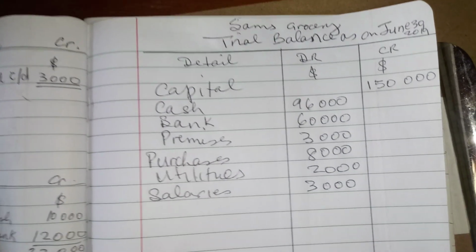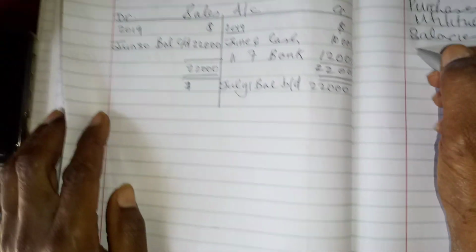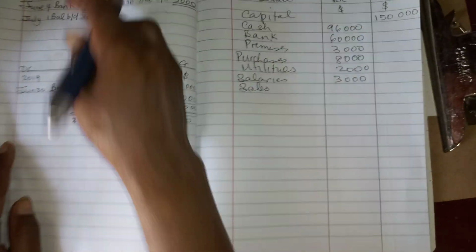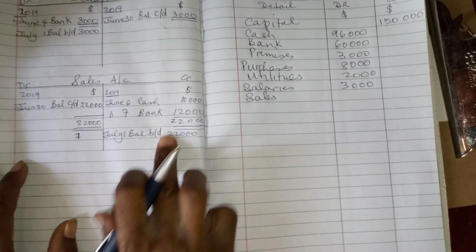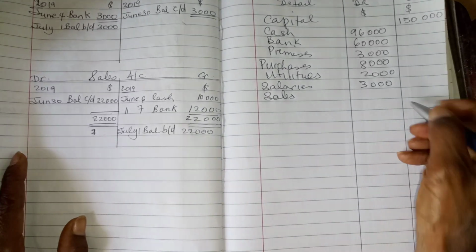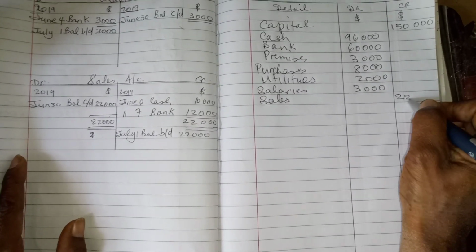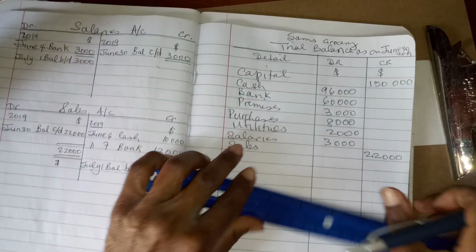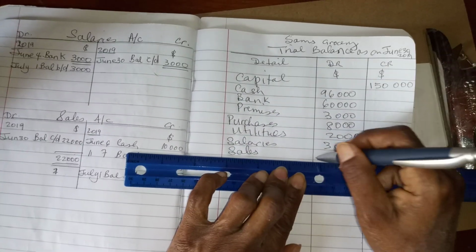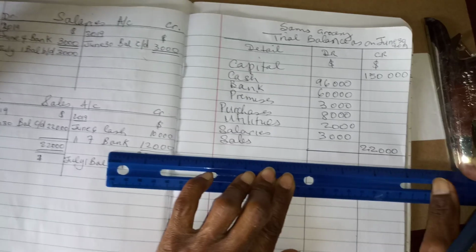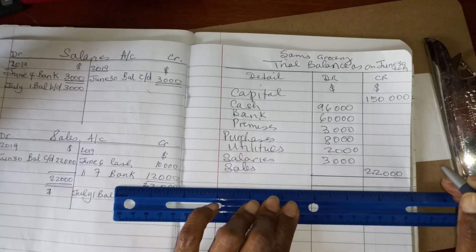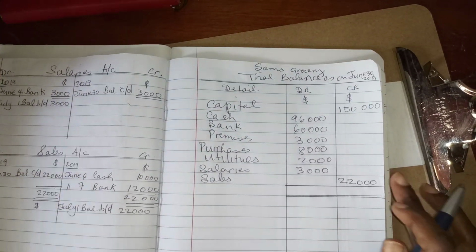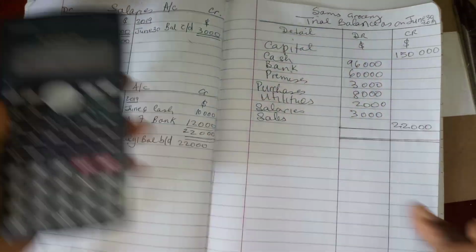Then your sales account, which is the last account. It doesn't matter which account you write first, as long as you list all of them which have a balance brought down. It's on the credit side, so you put it on the credit side. Good. Once you post all the balances brought down, the next thing for you to do is get your ruler. Draw a total line under both the debit and the credit. You're going to total them, and then use a calculator and add it up.